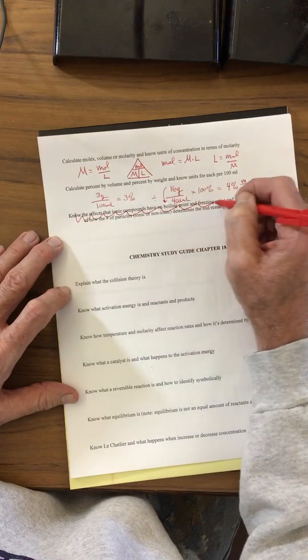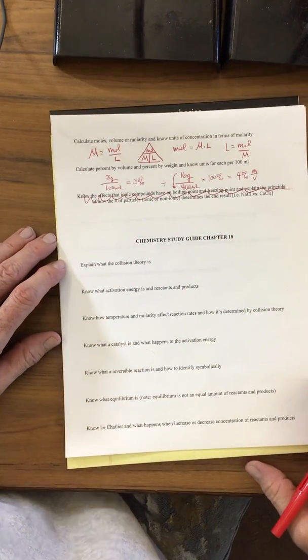This has been removed from the test, so you don't need to know this portion here.